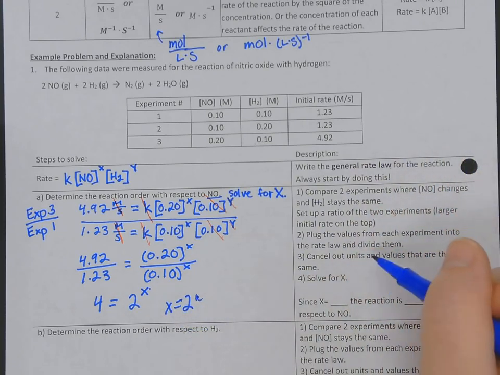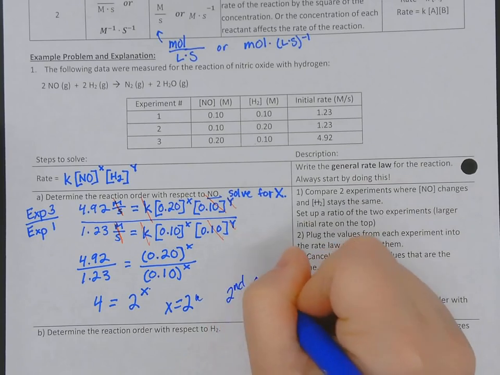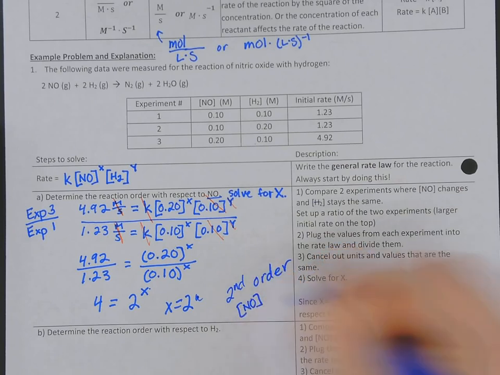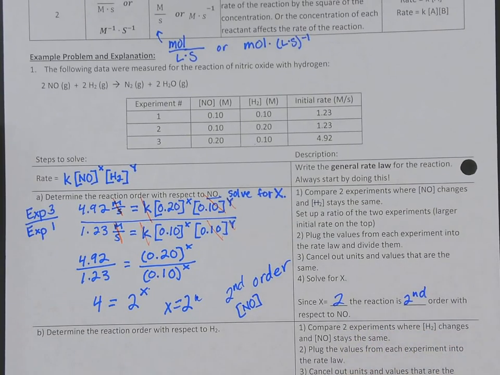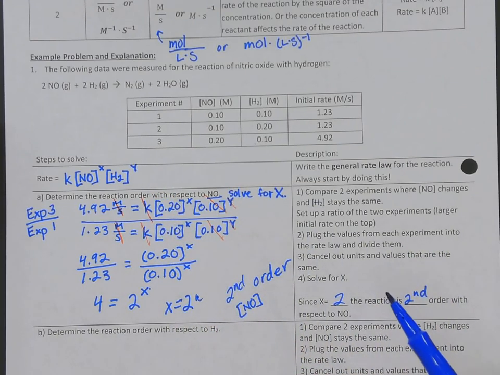Well, what does that mean? That means that it is second order with respect to NO. Okay, so since X is 2, the reaction is second order with respect to NO. All right, so that is one way we can approach this, is to solve it using our rate law. We can always solve it, okay?